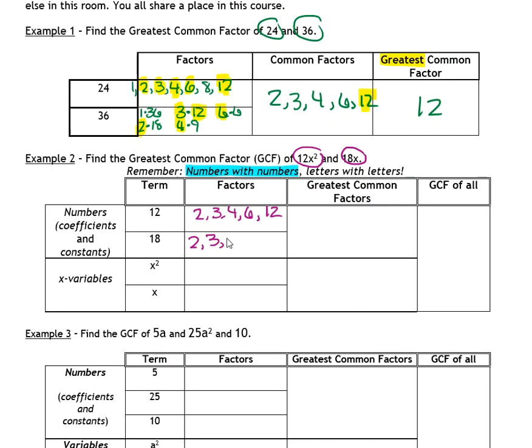4, no. 5, no. 6, yes. 7, no. 8, no. 9, yes. And then we don't have any other factors of 18 until we get to 18. So the greatest common factor, I'm not going to list, up here I listed all the common factors, right? I'm just going to skip to this part right here. I want the greatest common factor. What's the greatest common factor of these numbers? They both share a 6. So 6 is my greatest common factor of the numbers.